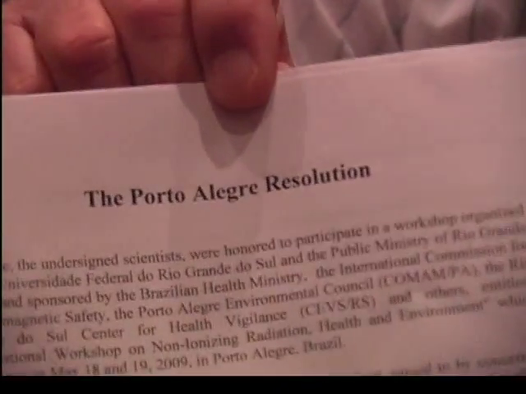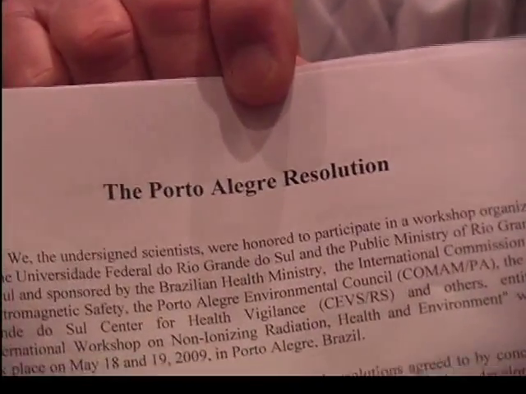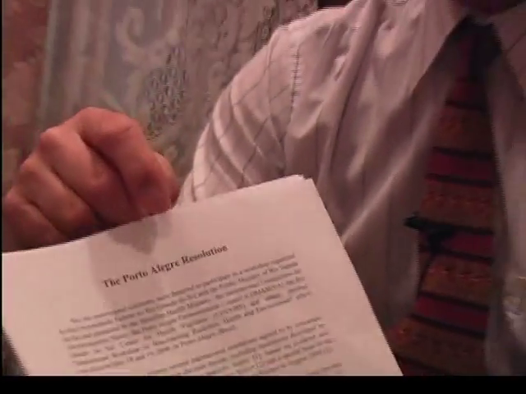And tomorrow, a resolution called the Porto Alegre Resolution will be released to the media. This resolution has been signed by international scientists and Brazilian people working on this subject.